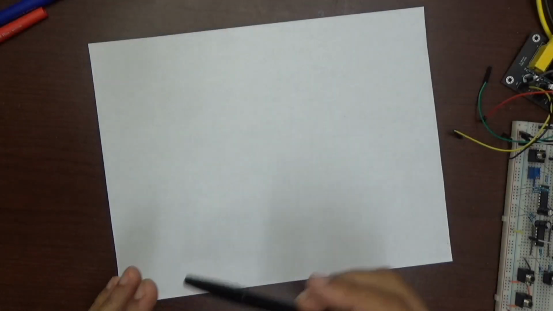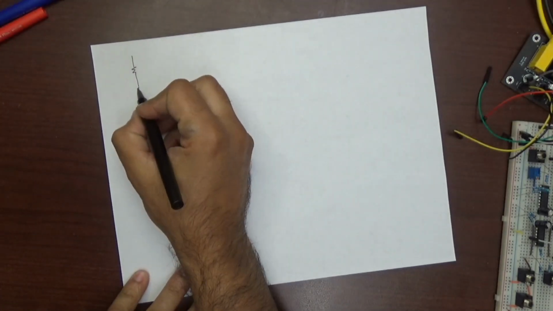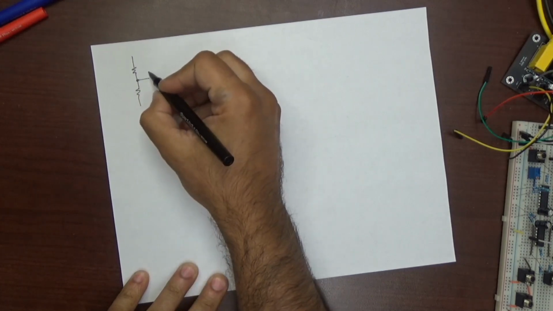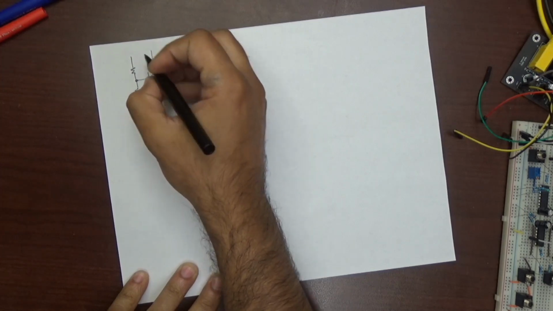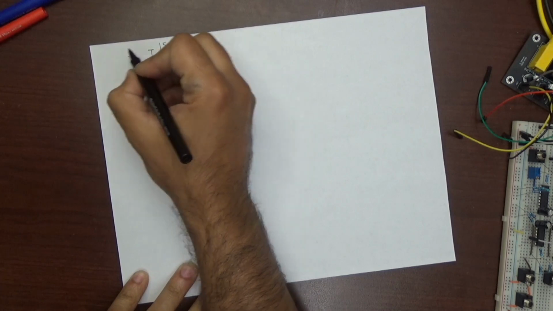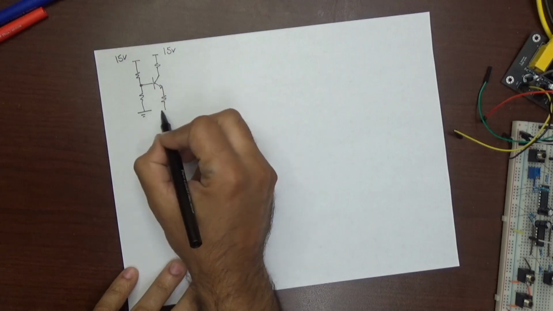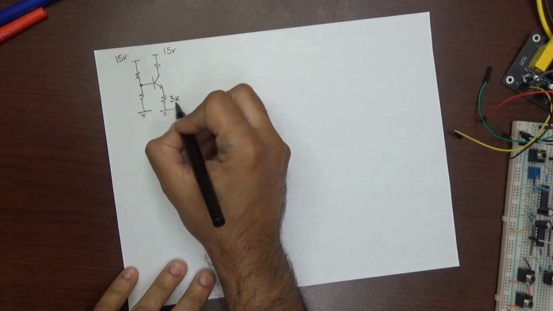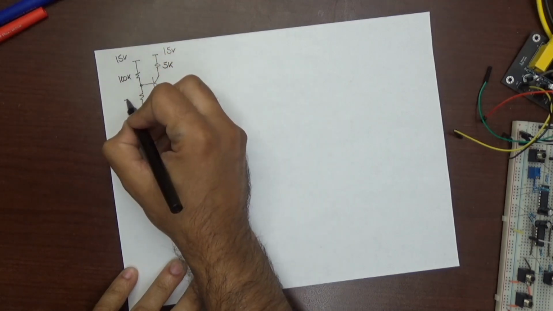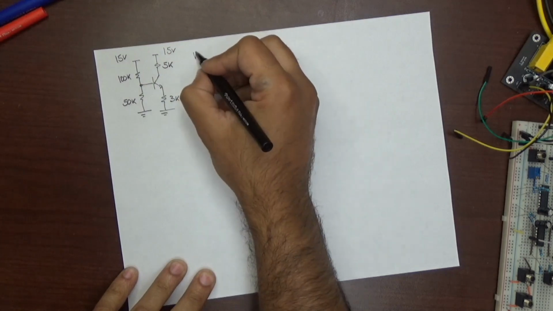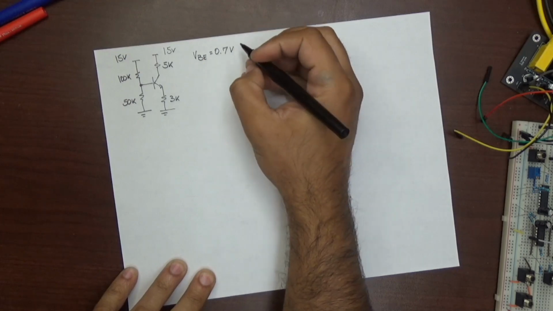As always, I start by redrawing our circuit. Sometimes this is useful because you can draw the circuit in a way that is familiar to you, and it helps with analyzing the circuit and writing down all the relevant information that I need to analyze it. We have grounds connected here, and we have 100K and 50K resistors. VBE is equal to 0.7 volts and beta is 100.